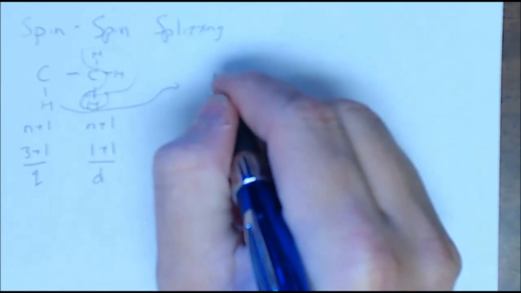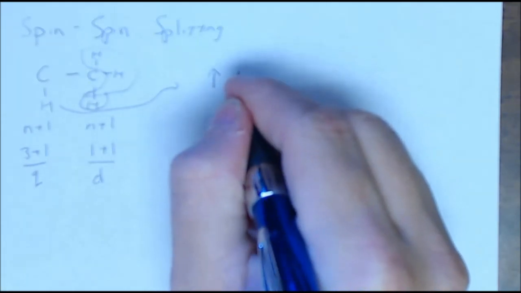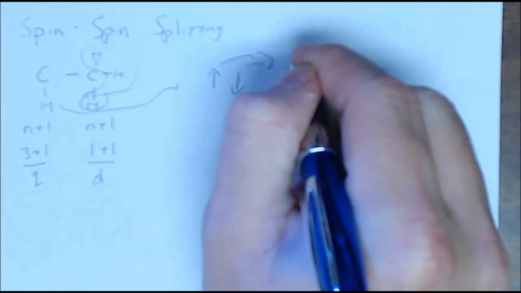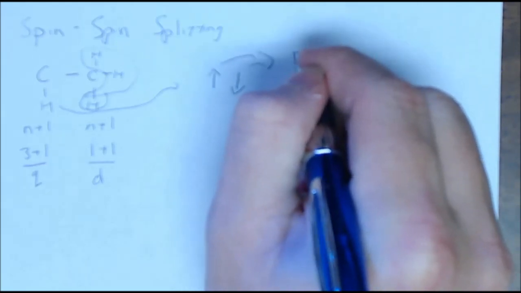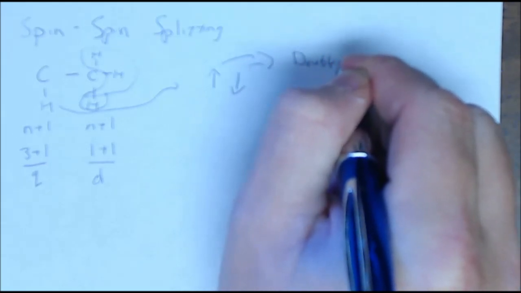It can have the spin going up, or the spin going down. Since there are only 2 spin orientations that can split this, each one gives a different signal. So that's why we have the doublet, one represented by an up signal and one by a down signal.